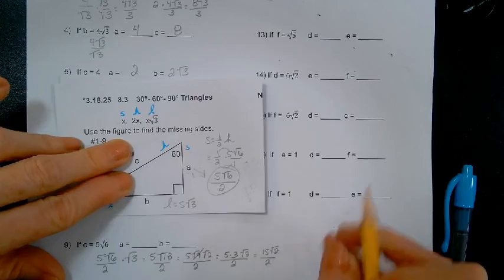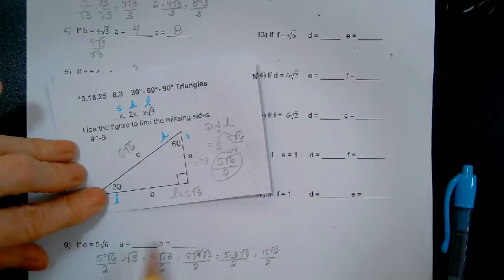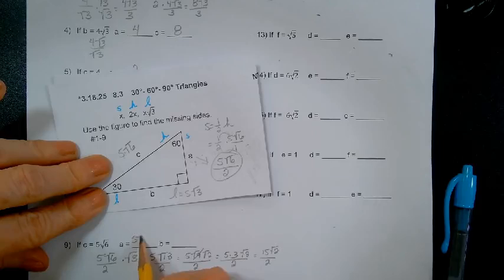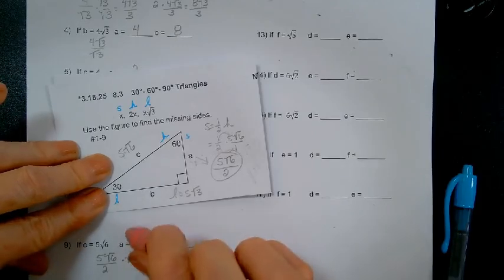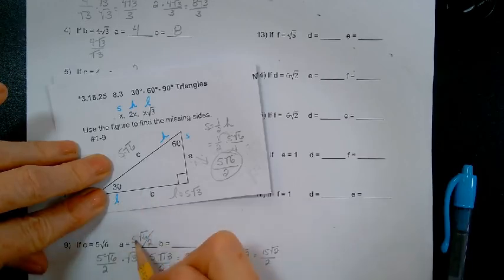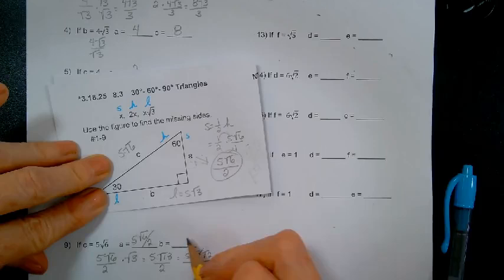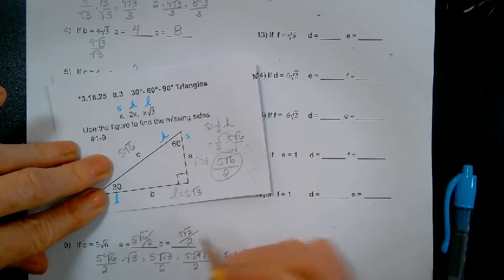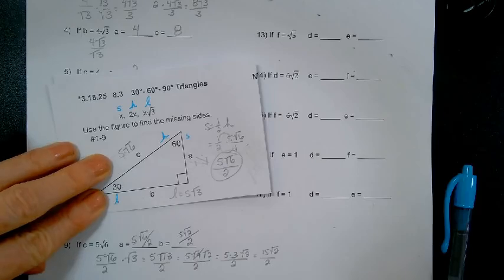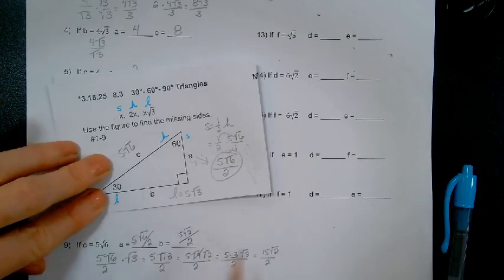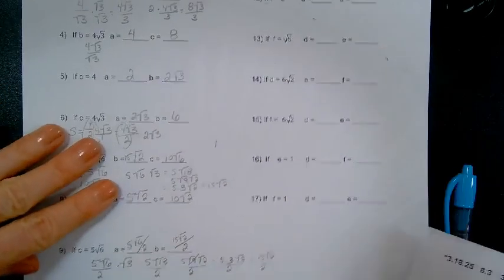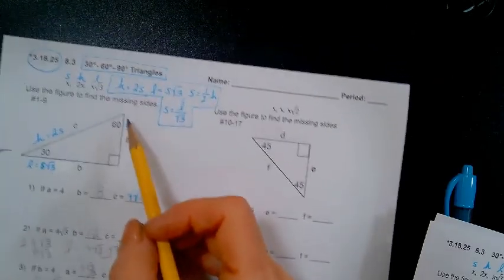So the short leg was 5 rad 6 over 2, and the long leg is going to be that times rad 3, and we get 15 rad 2 all over 2. Okay, a lot of radical work, but the relationships are very clear, and the more you practice this, the faster you'll get.